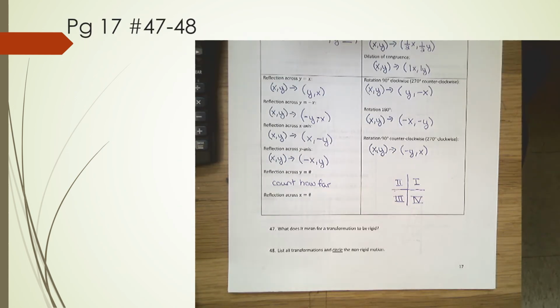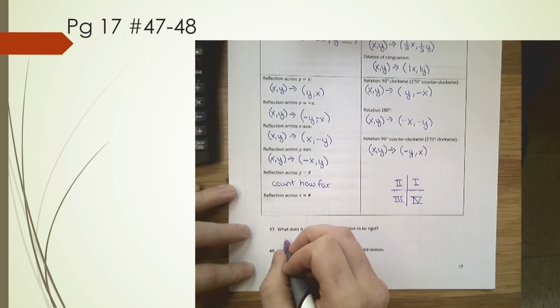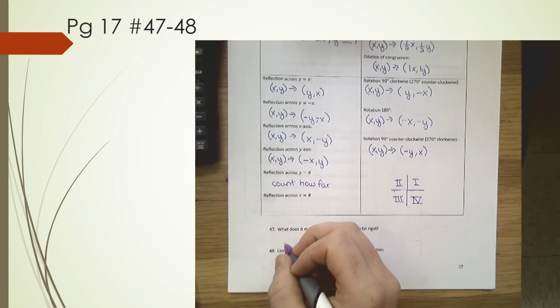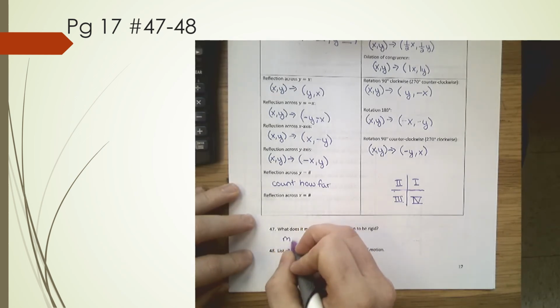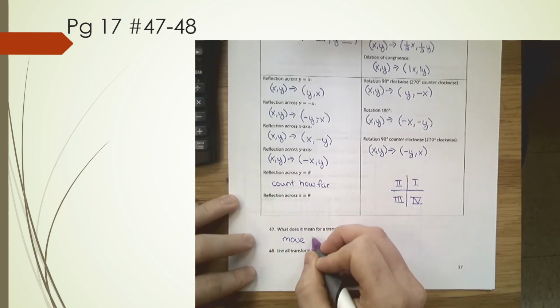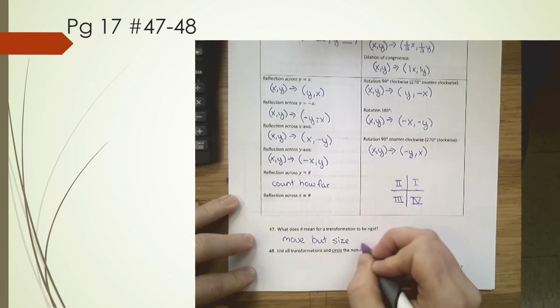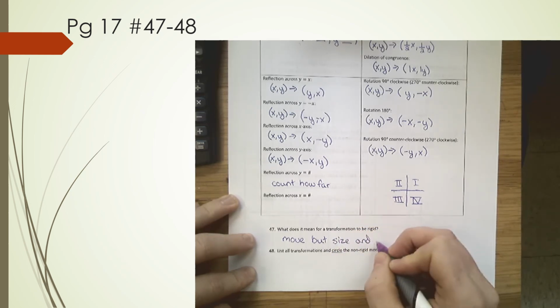Okay, so the last two problems on this page and for this video is number 47 and 48. 47, what does it mean for a transformation to be rigid? Well, in order to be rigid, the shape would have to move to a different location, but the size and shape stay the same.